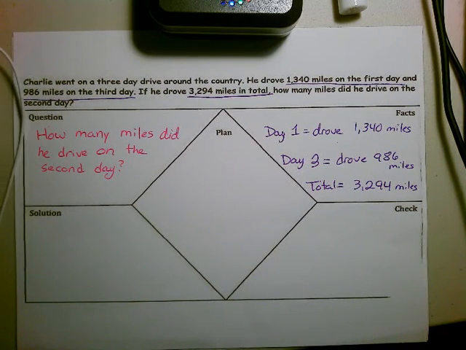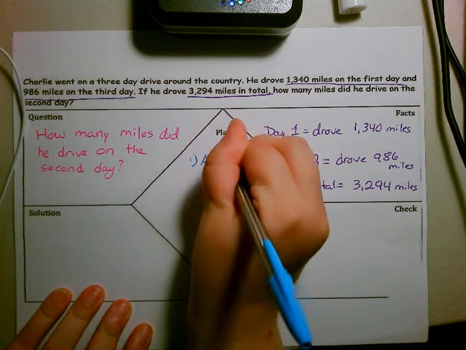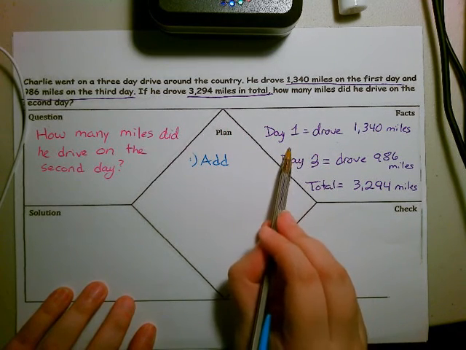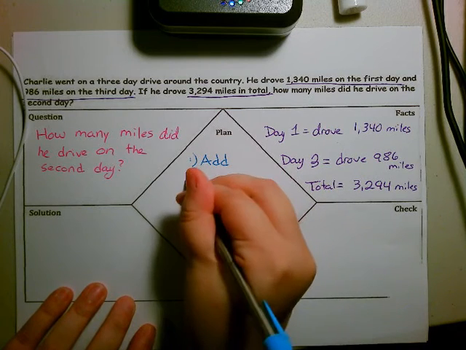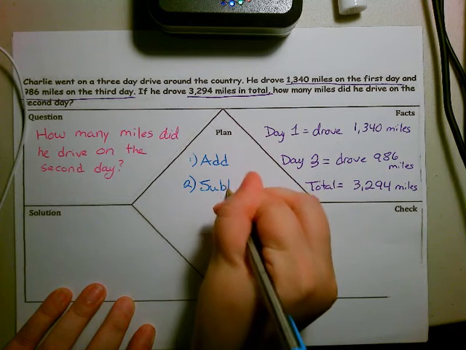Alright, so our plan. How are we going to solve this? The first thing I think of is I need to figure out how many he drove total on day 1 and day 3. So the first thing I'm going to do is add. And then I need to find out how many he drove on day 2, so I'm going to subtract that from the total. So I'm going to subtract.